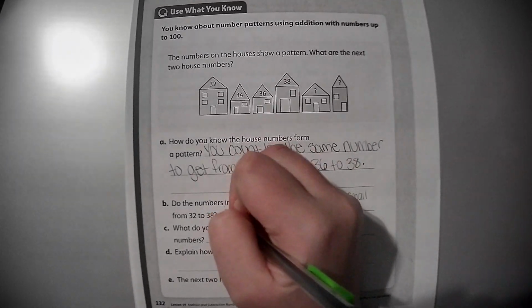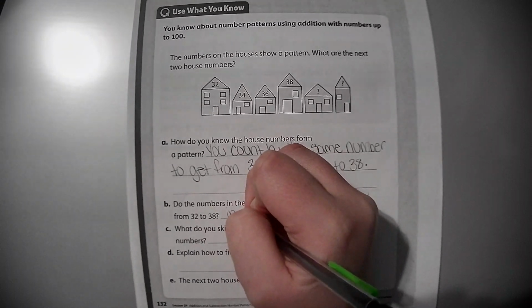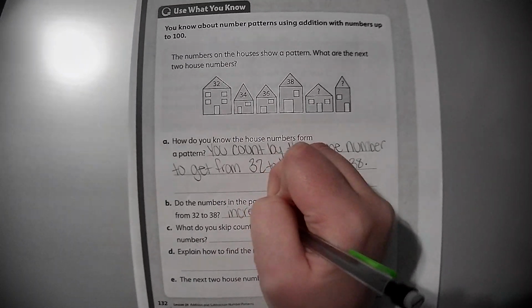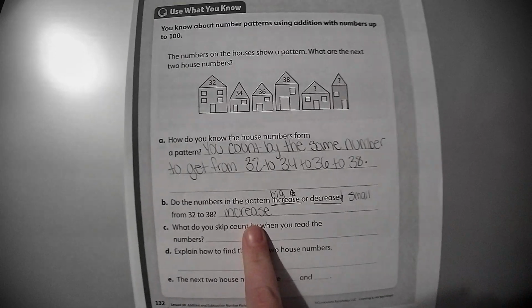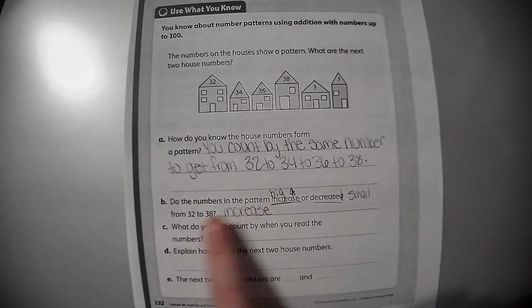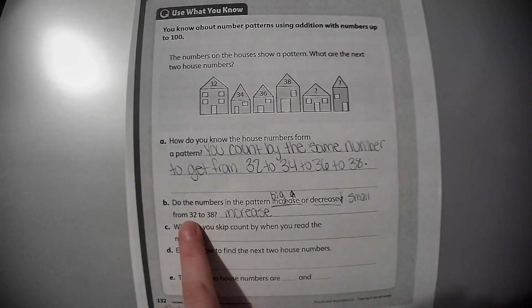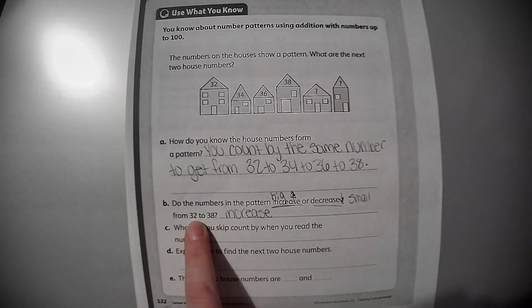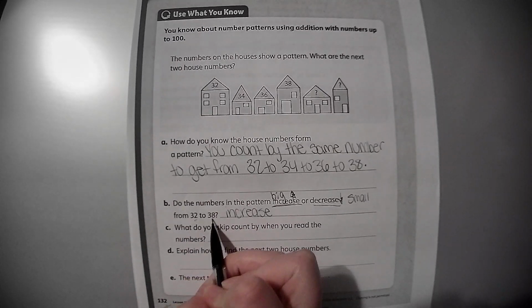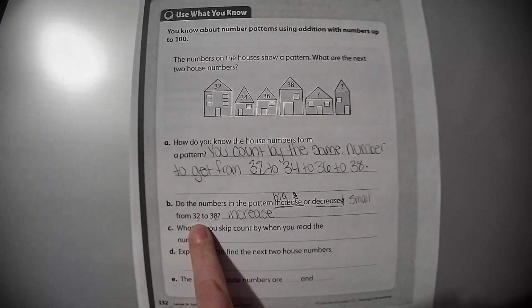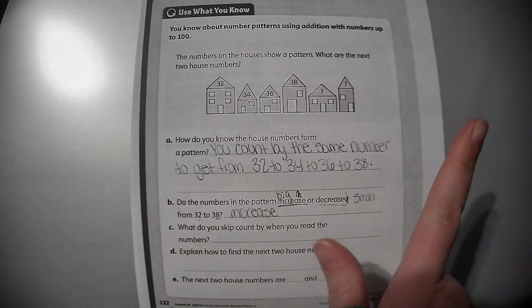They increase. They increase right here. Because if you look at the tens, they're both threes, right? But if we look in the ones place on both, it goes from a 2 to an 8, so it has to go up. It has to get bigger.